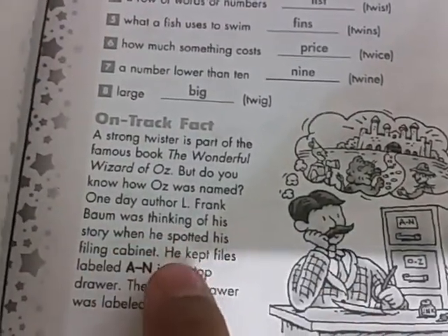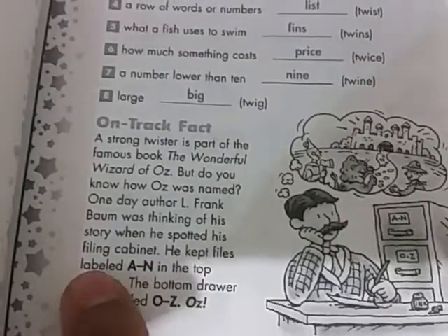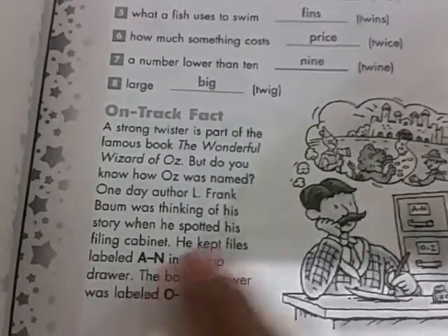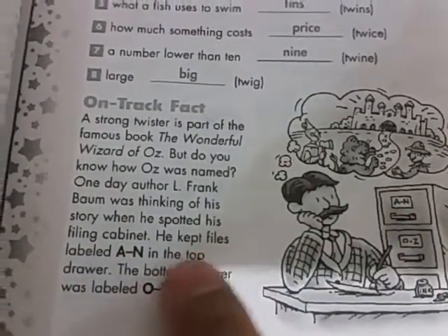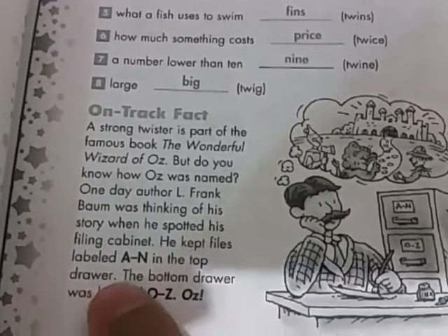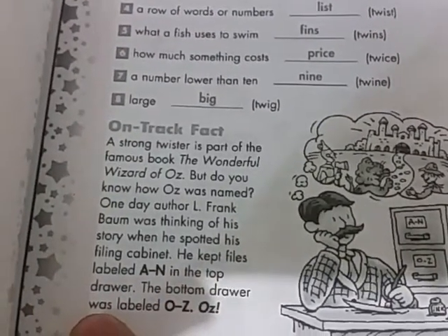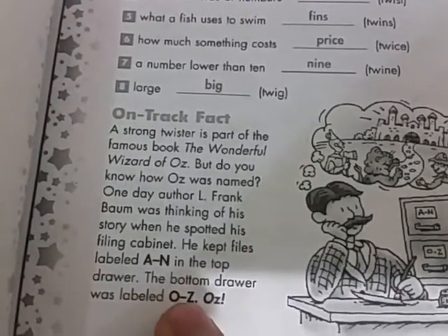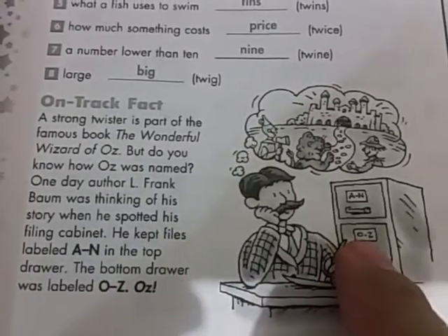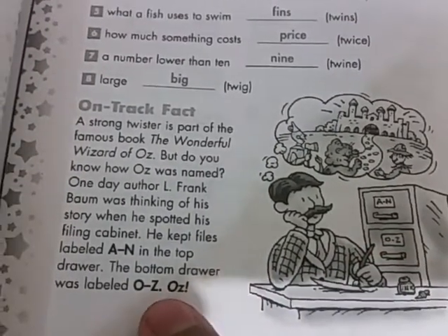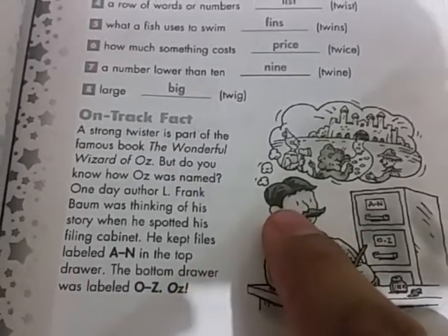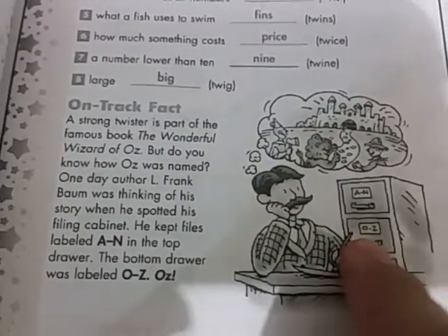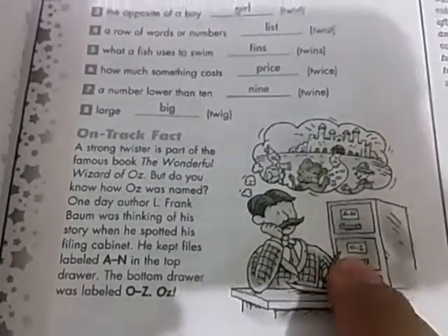Okay, let's continue. He kept files labeled A through N. You see this in the picture. In the top drawer. The bottom drawer was labeled O through Z. Check it out, O through Z. Oz. So his idea for the wizard was just staring at a cabinet. Clever, huh? Okay, we're done with work.